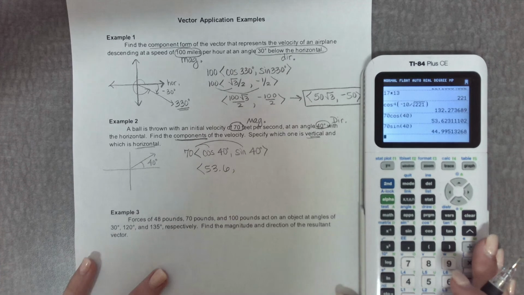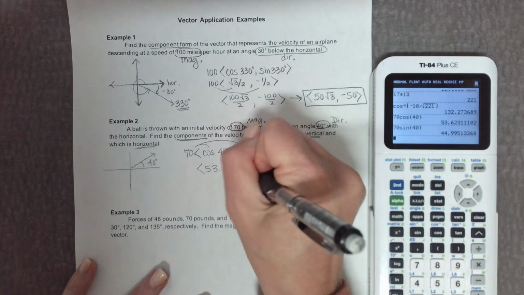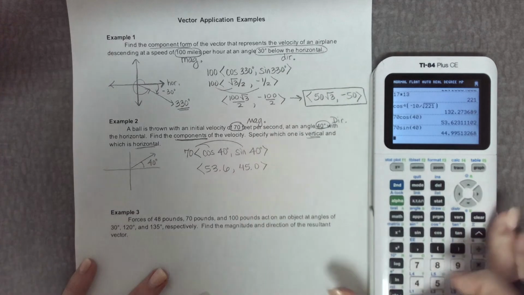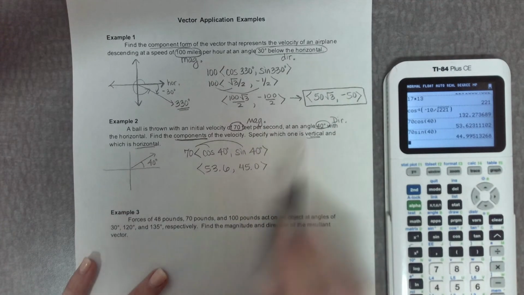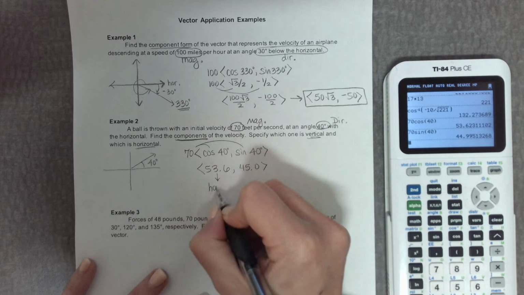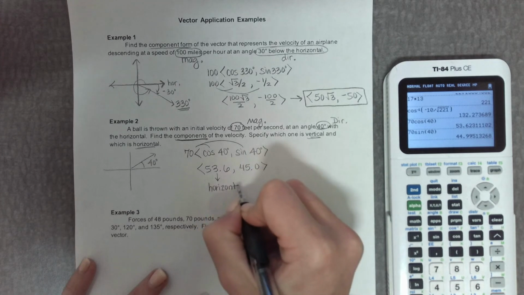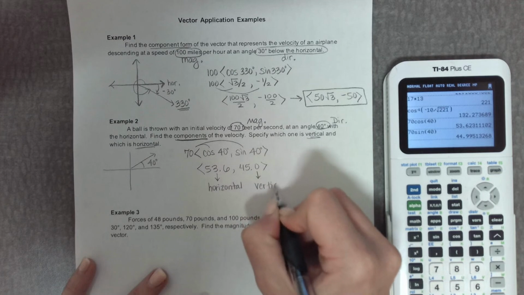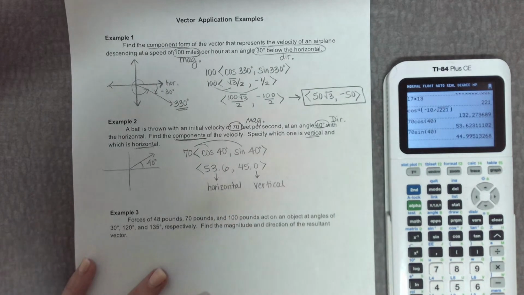So because of that double 9 right there, that's going to round me up to 45.0. And then it says to specify which one's vertical and which one's horizontal. Well, this one's your horizontal one, because that's in the X spot, and then this one's your vertical one, because that's in your Y spot.